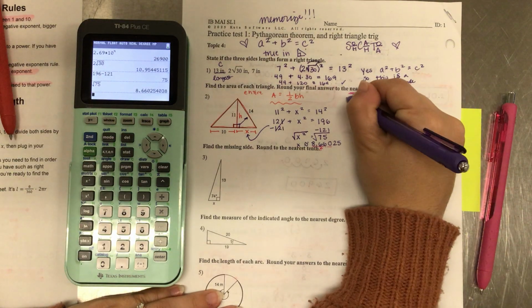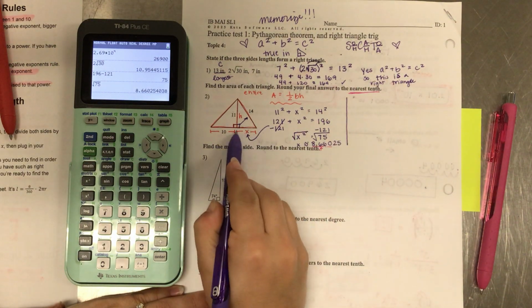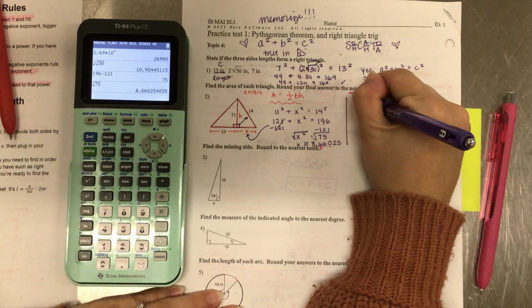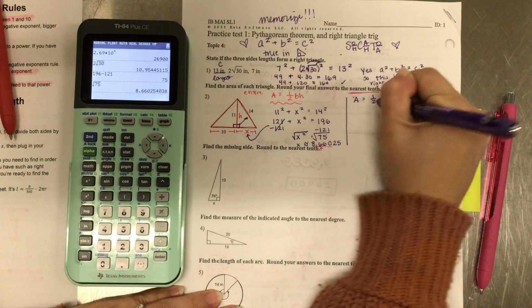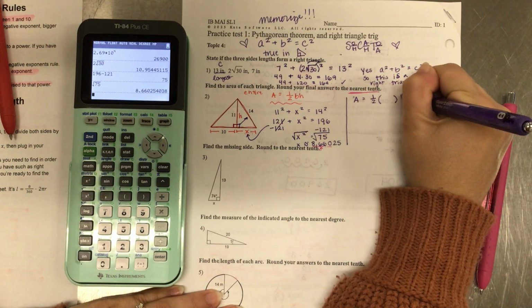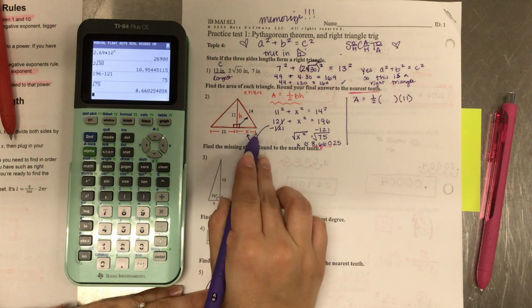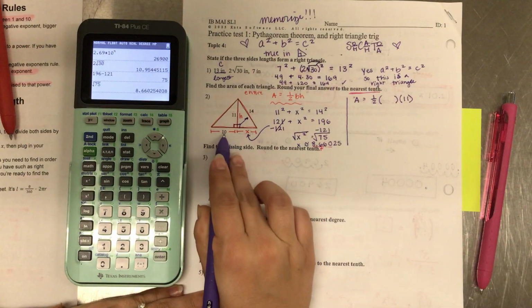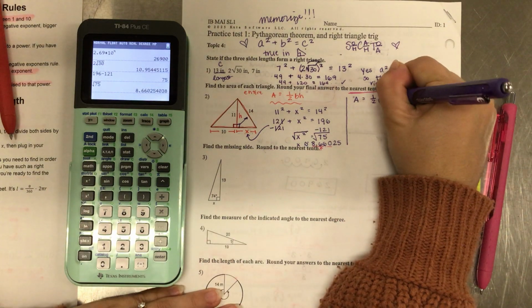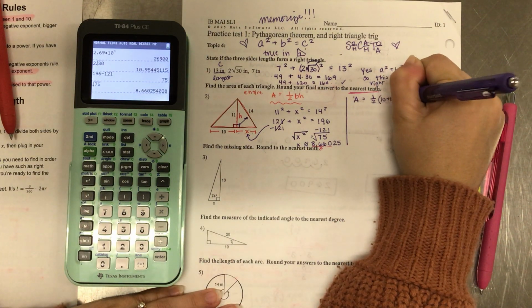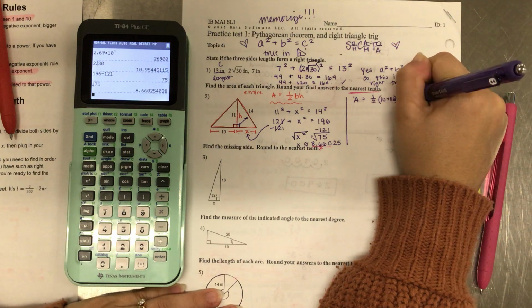What I have to do now is this is that x length. But I need to find the area, which is 1/2 the base times the height. The height's 11, but the whole base isn't just this, it's all this. So 10 plus 8.6, oh okay, I didn't make myself enough room.